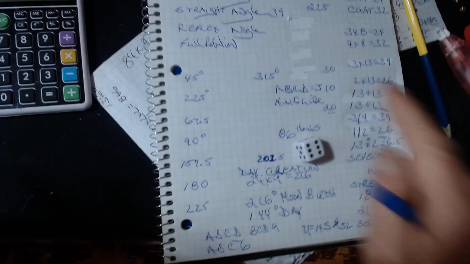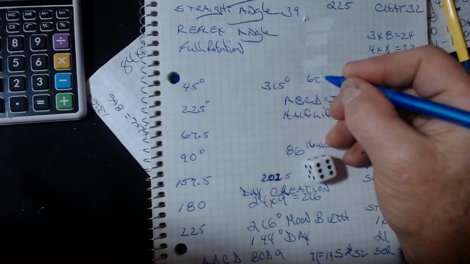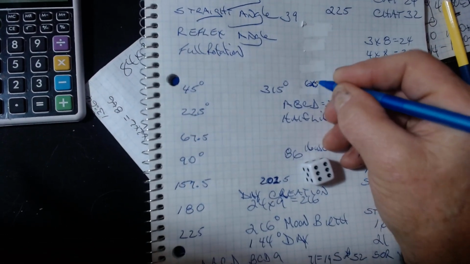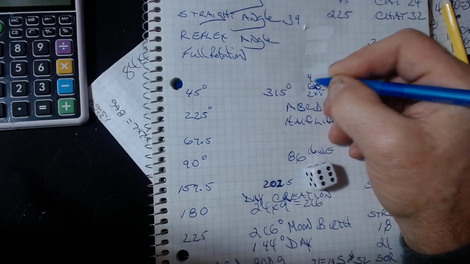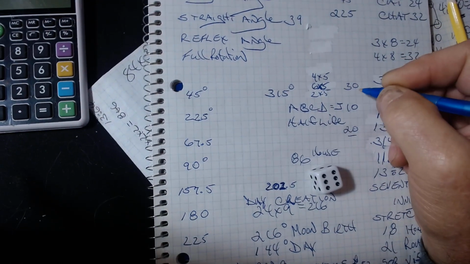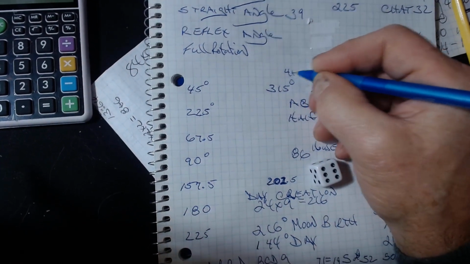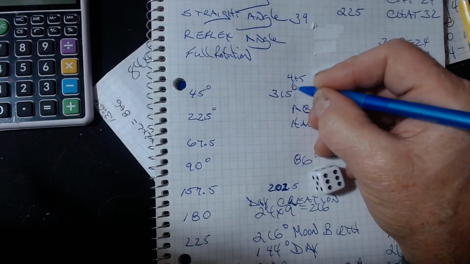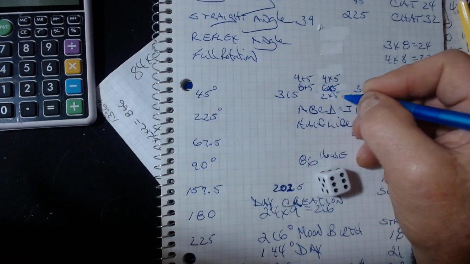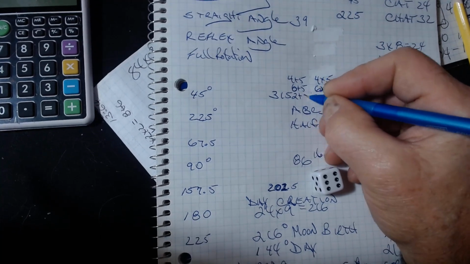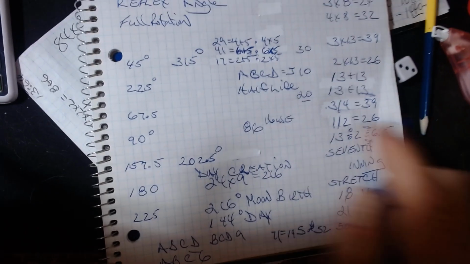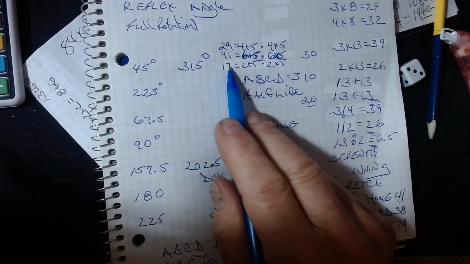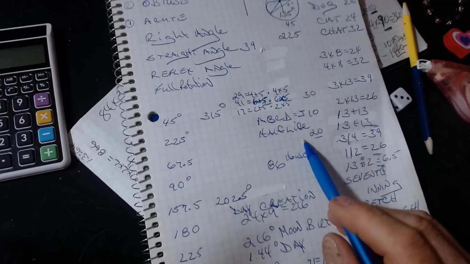6 by 5. Here we have 6 times 5. Here we have 2 times 5, and here we have 4 times 5. And then we're going to go 4 plus 5, and then we're going to go 6 plus 5, and then we're going to go 2 plus 5. And I don't like the way everything is on top of each other. Just give me a second. Now in that basis of this, 8, 5, and 2. 2, 5, and 8 born onto the cross.